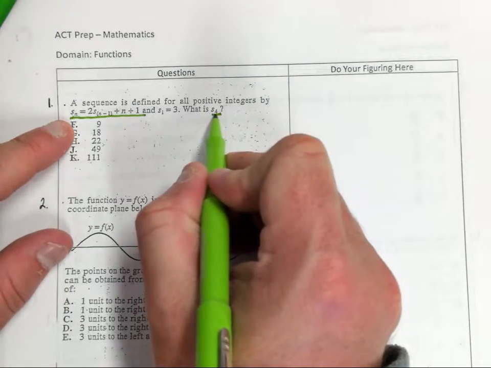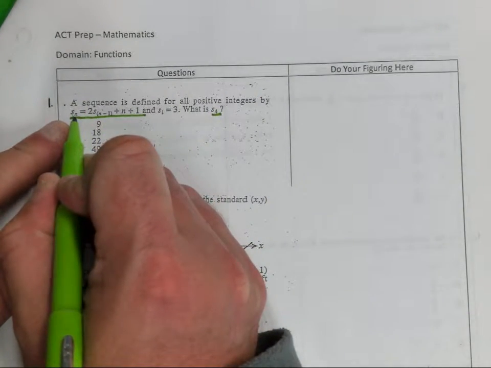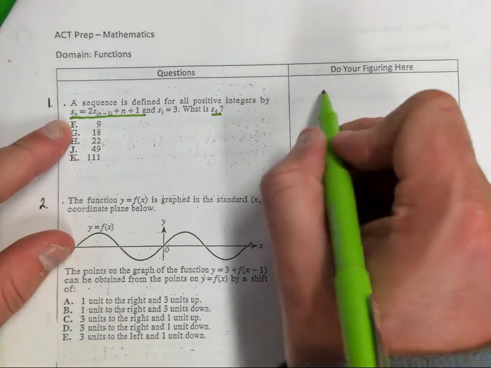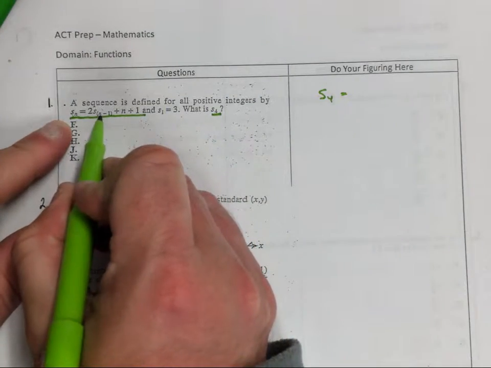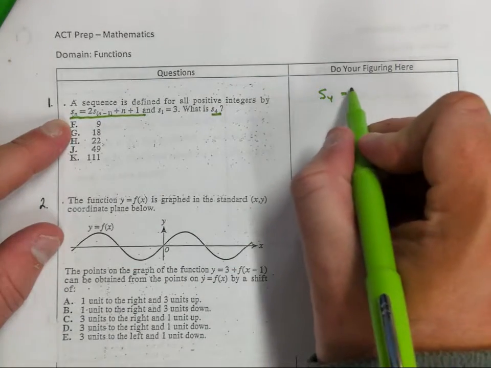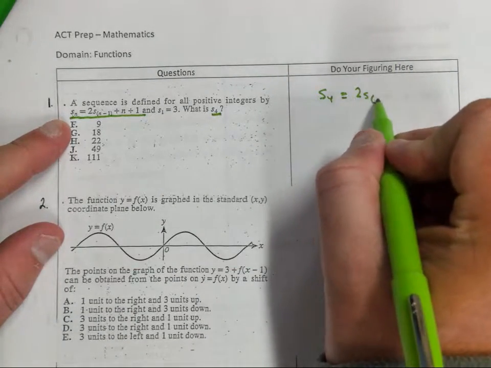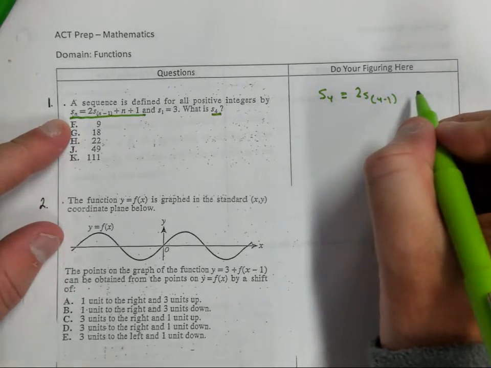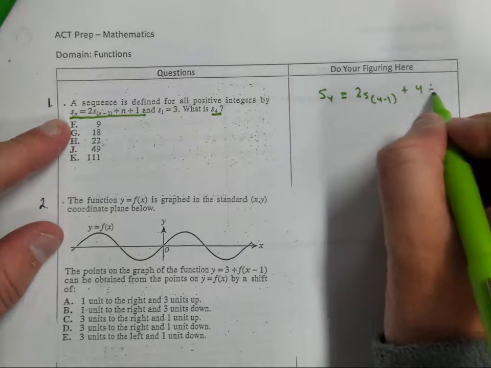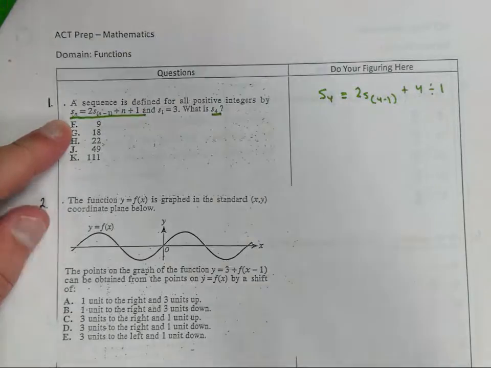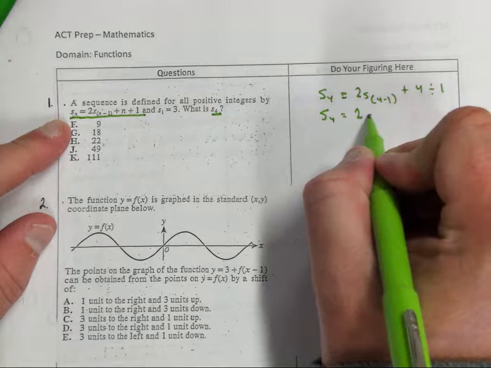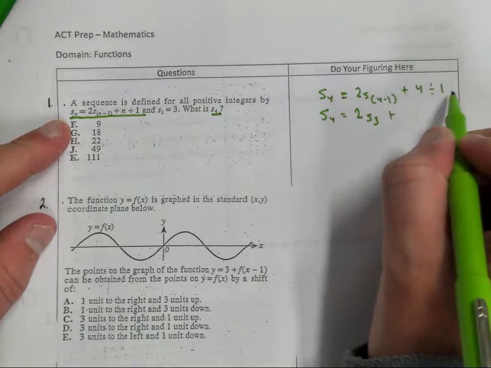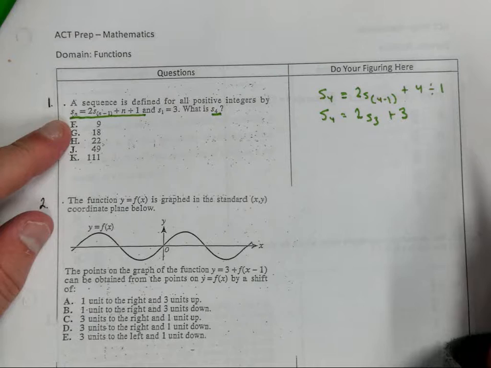Do you see where this 4 is sitting? Isn't that sitting in the same spot as that n? So all of you are smart. And you say, okay, if that's sitting in the same spot, I'm going to come over here and write S sub 4. And I'm going to plug 4 in for that n. Okay, so I'm going to write that formula out. So I got S sub 4 equals 2 S sub 3 plus 4 divided by 1 is 3.